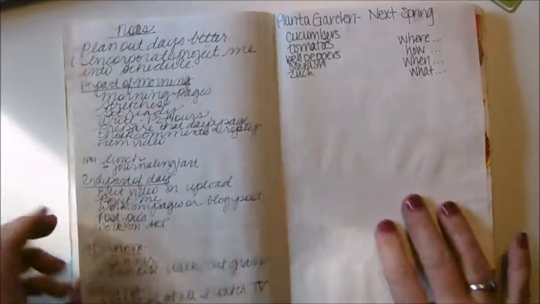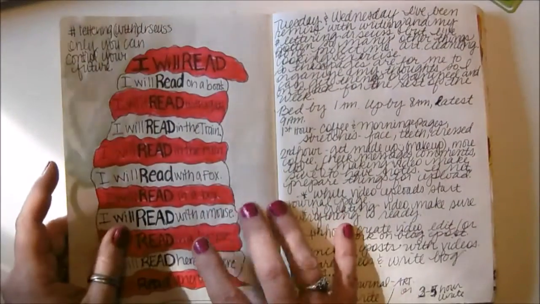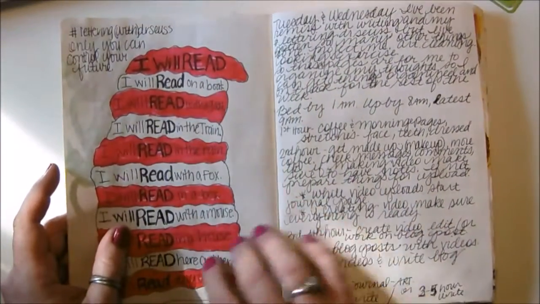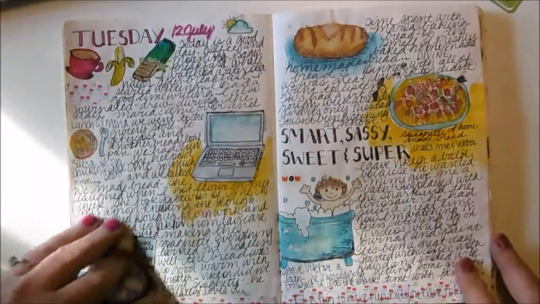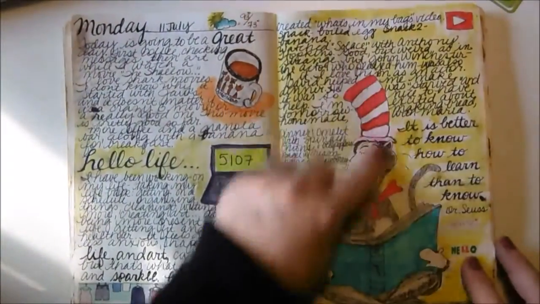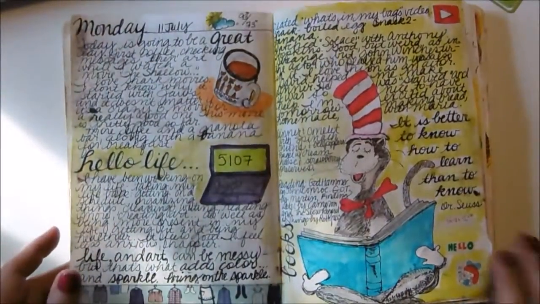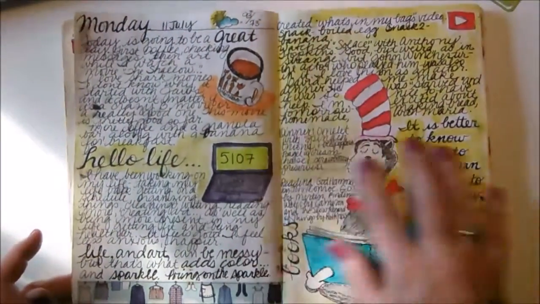So these are notes. This was a doodle. I was doing the Dr. Seuss quote, and I actually did the doodles. There's Dr. Seuss. This is a 2-page spread, so having a big doodle like that didn't mess up my day.